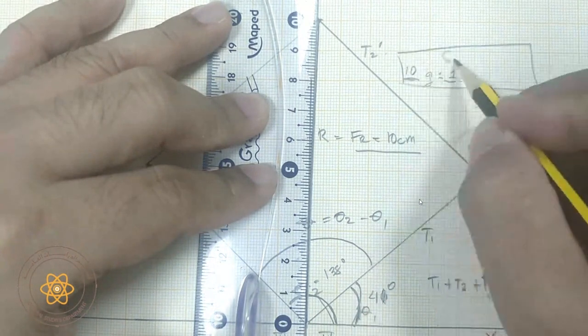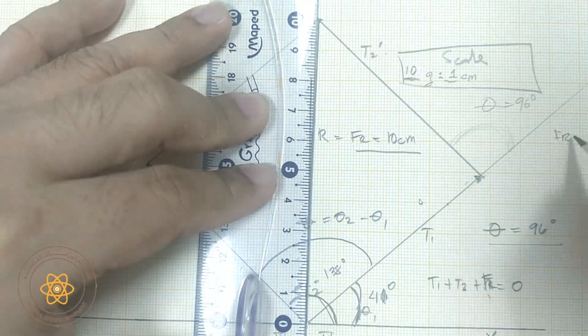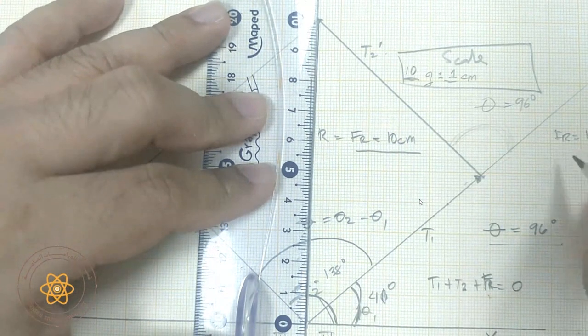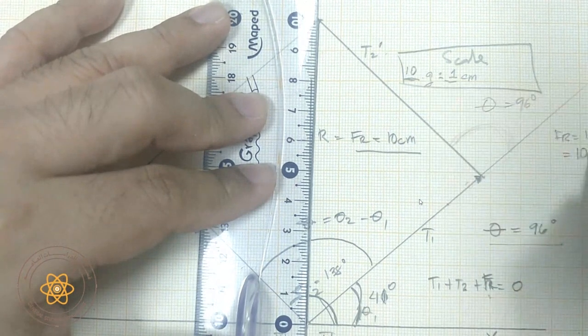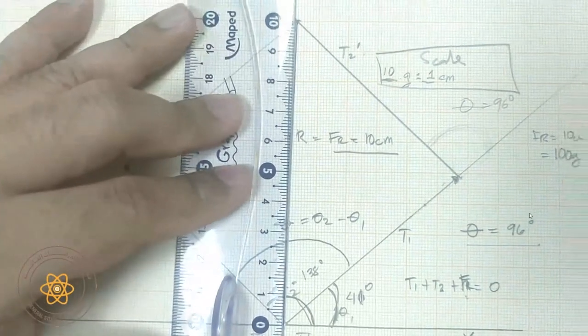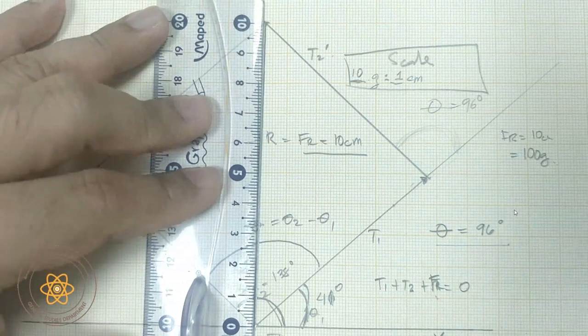Remember that this is our scale. If FR is equal to 10 centimeters, how much is it in grams? Multiplied by 10, it becomes 100 grams. And that's how we find the value of FR using a graph.